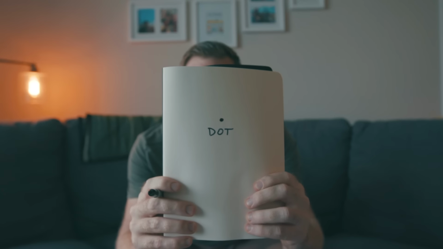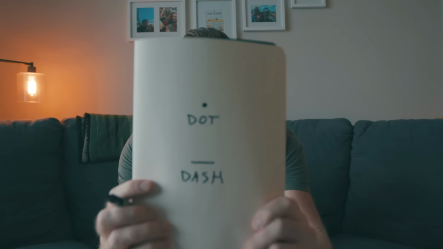So the very basics of Morse code is that it's made up of dots and dashes. A dot and a dash. Now, different combinations of the dots and the dashes will produce different letters, and then different combinations of those letters will obviously create words. And then combinations of words will create sentences, combinations of sentences will create paragraphs.